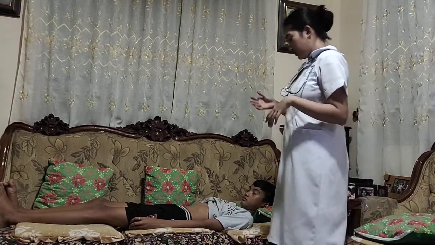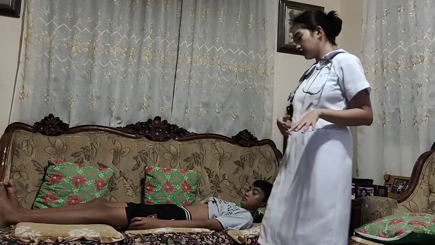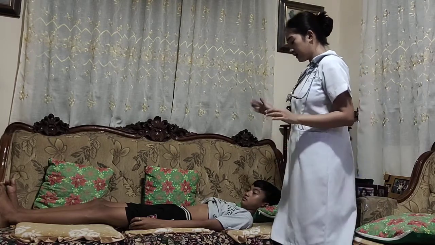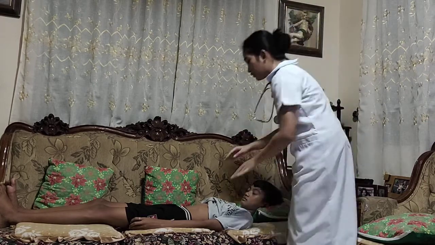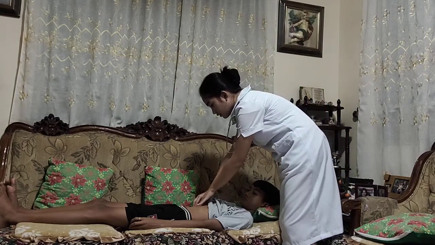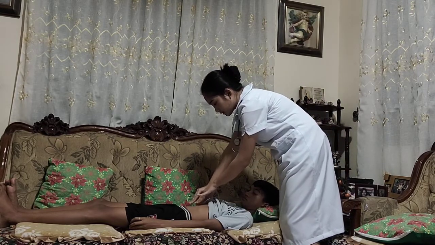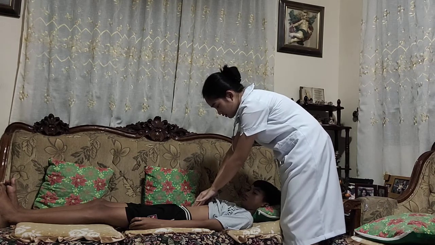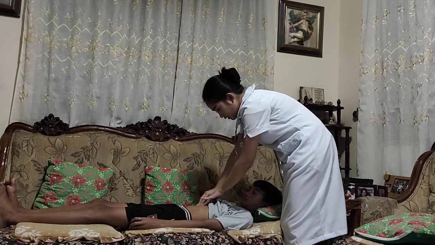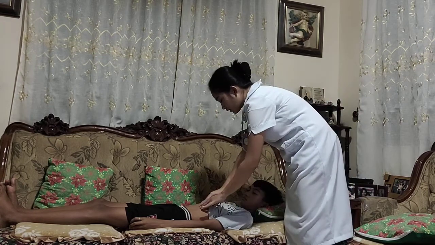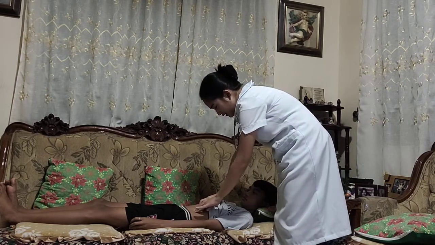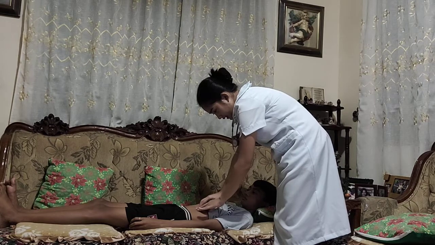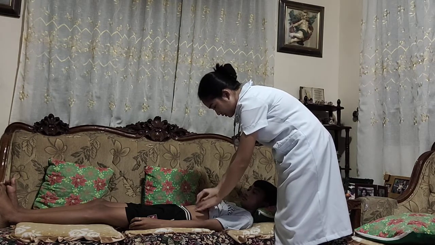Next, we will palpate for an enlargement of the liver and spleen. We will now palpate the upper right quadrant of the abdomen of the patient to inspect the liver. There is no enlargement of the liver and the border feels smooth. We will now proceed to the left upper quadrant to feel the spleen. As we palpate, the border is smooth and there is no enlargement of the spleen.